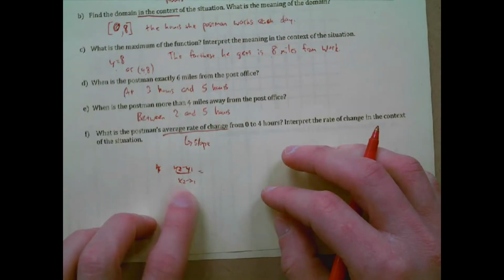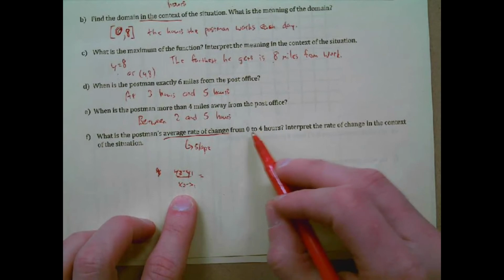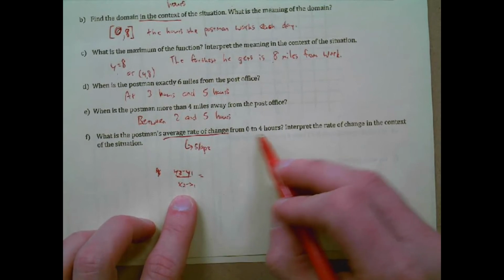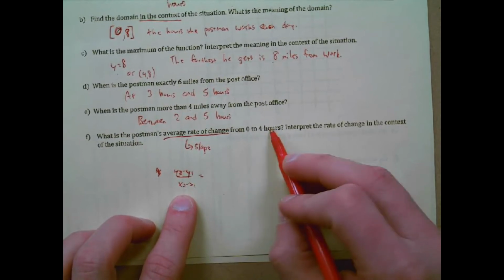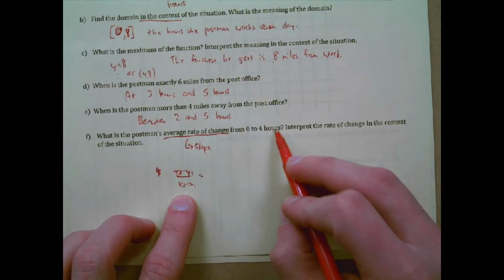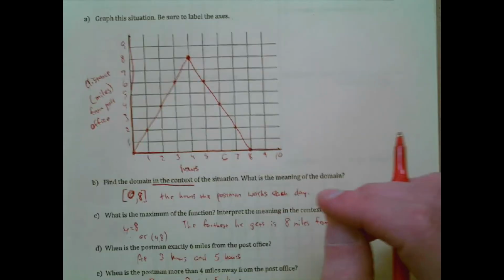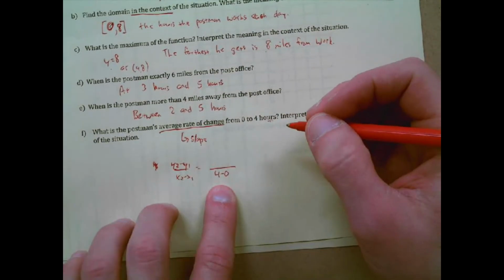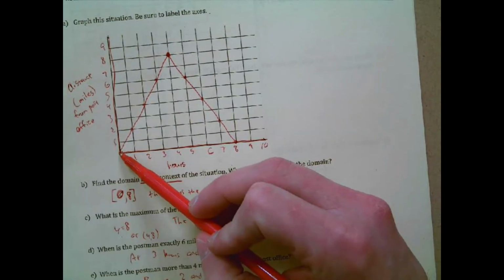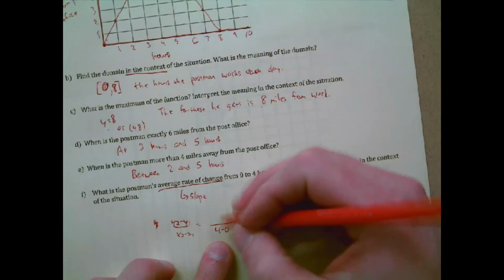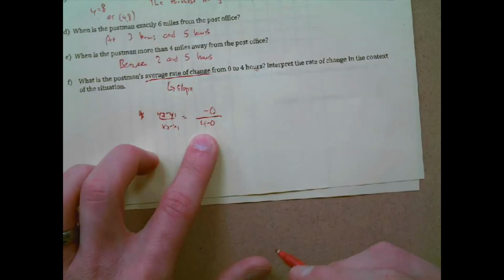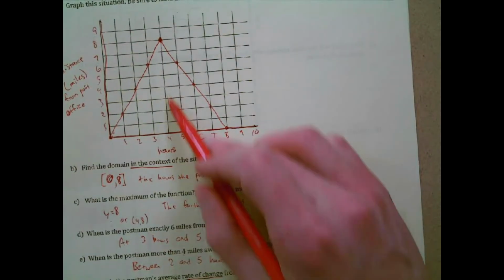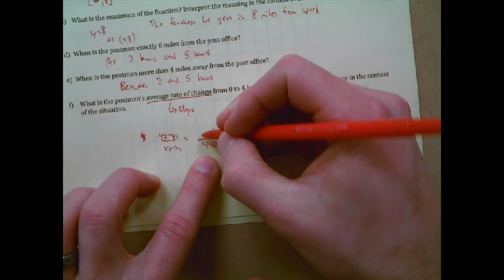So, in this case, 0 and 4, are those x's or y's? They're in hours. Are hours the x variable or the y variable in this case? They're the x, right? They're on the bottom. So 4 and 0 are going to go on the bottom. I need to find their matching y values. Well, at 0, the y value is also 0, so that's easy enough. But at 4, the y value is 8.